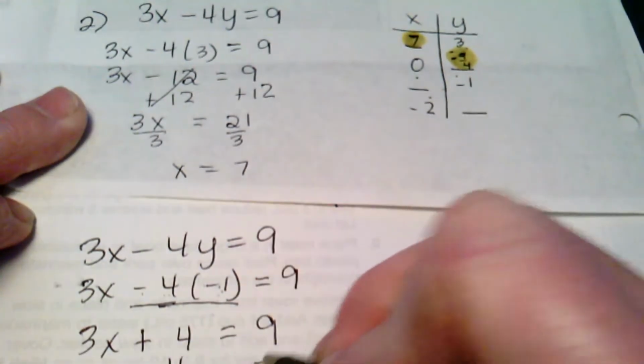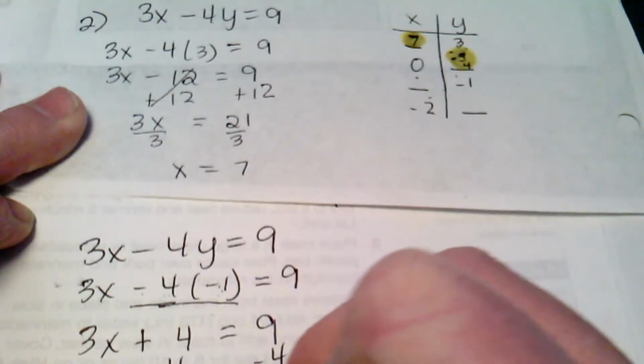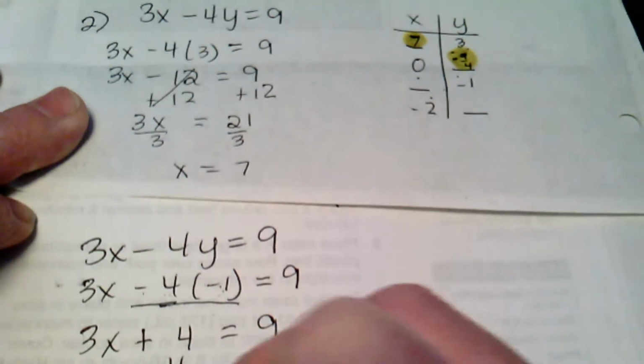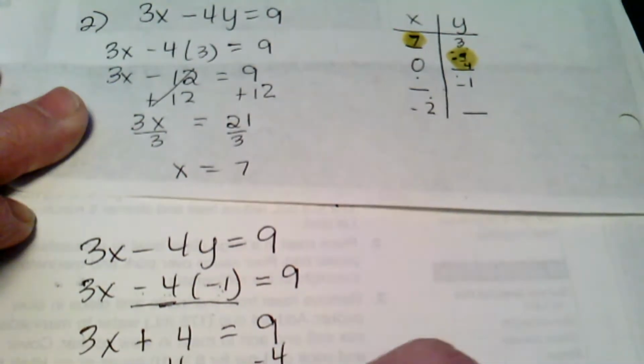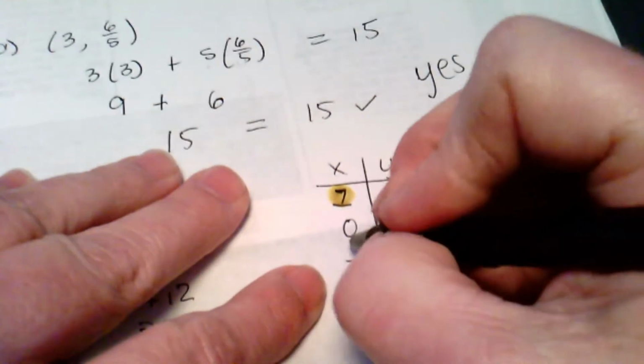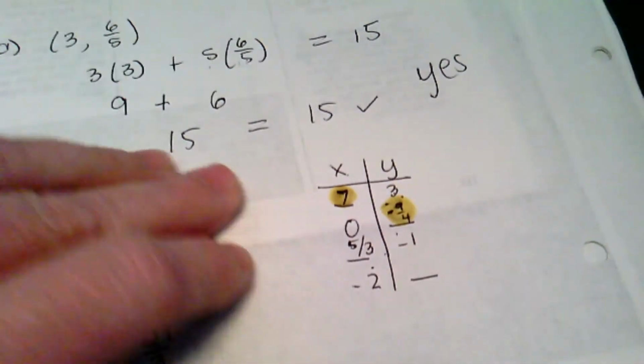Take away 4 from each side. Divide each side by 3. So our final value is 5/3. So go back here, and 5/3.